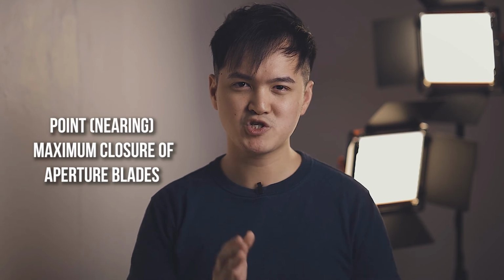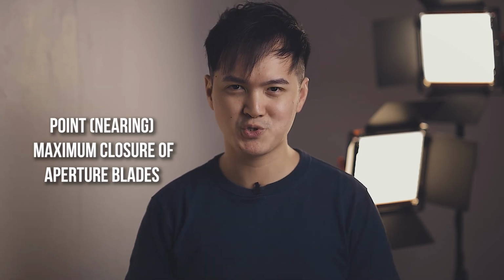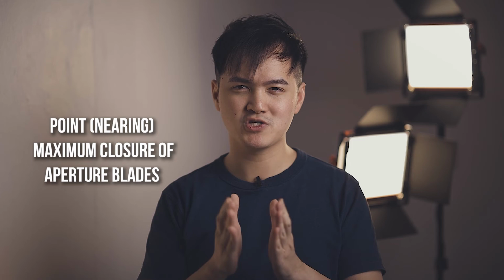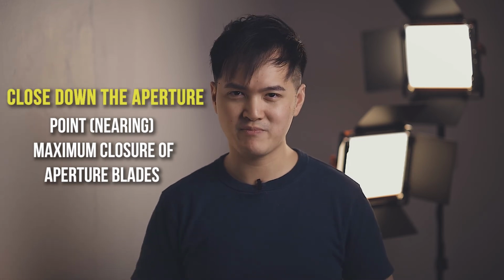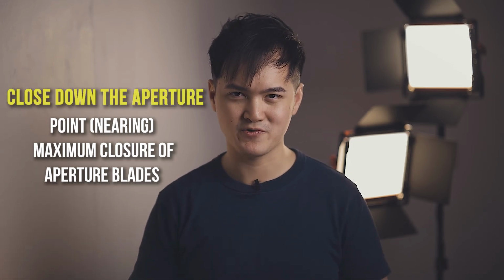Bear in mind, however, that there's also a limit to lenses, where there's a point that the aperture blades could no longer come close together. And this is when we usually say, close down the aperture to this or that number. I will talk more about the adjustment compensation and how it relates to fast and slow lenses in my later videos. You mainly need to remember the wide open and close down concepts for now.